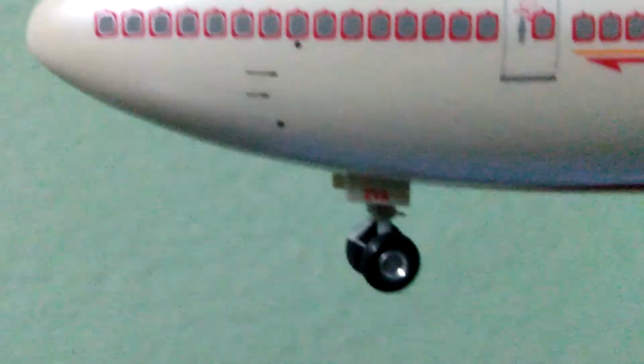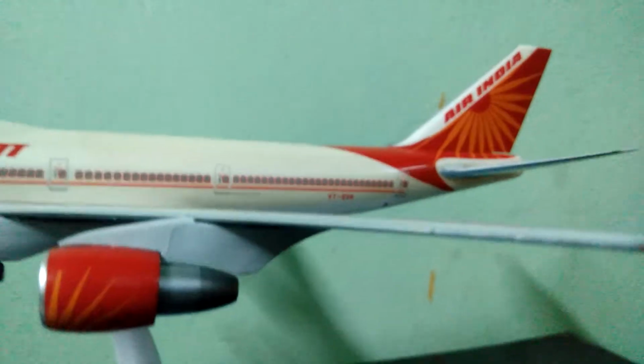And this model is also detailed. It has the markings on the body. You see these markings and the registration number, EVA, even on the landing gear doors, and everything is there. The engines are also fairly detailed, but you will not get the same level of detailing as 1:400 scale. Registration is also there. You see VT EVA.